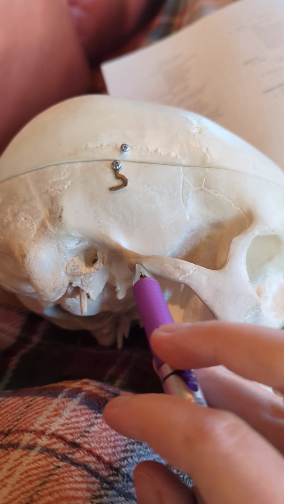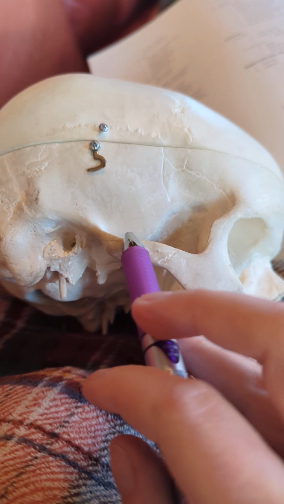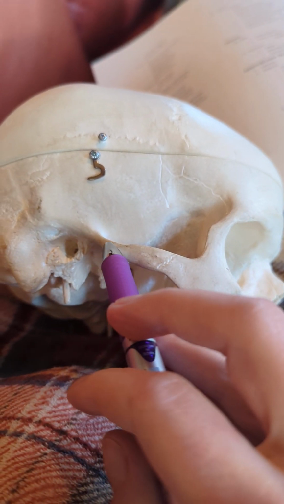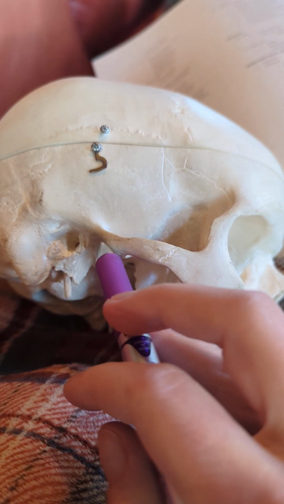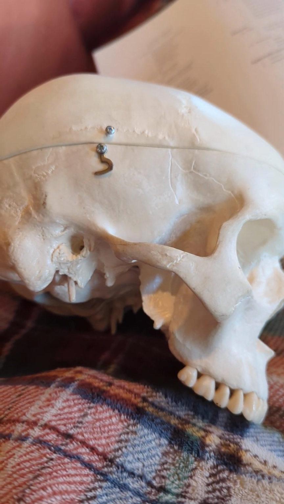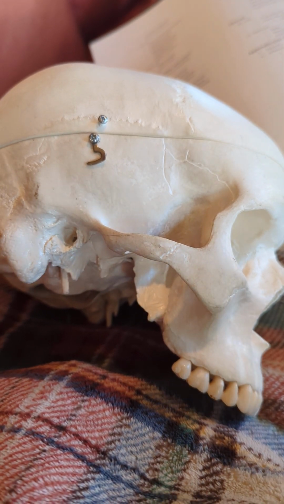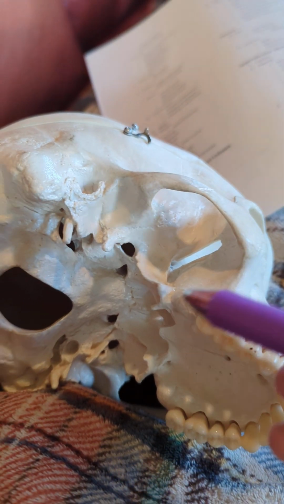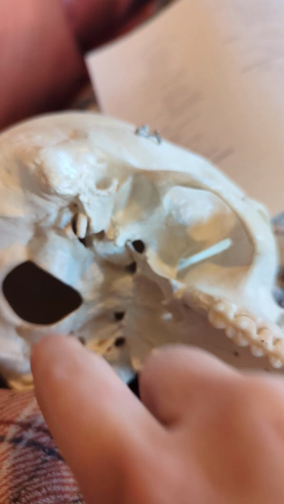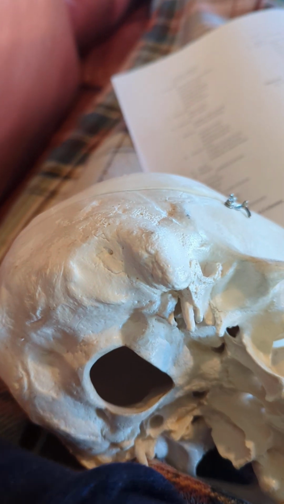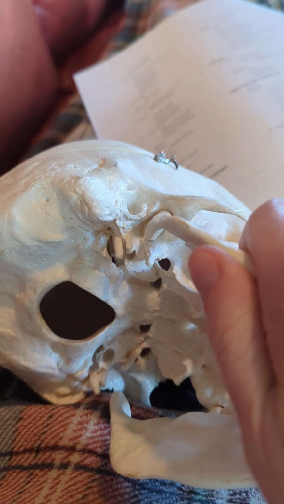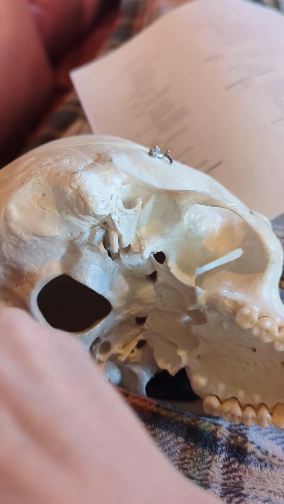This part of the temporal bone right here is called the zygomatic process, and it's going to connect to the zygomatic bone right here. And kind of the whole thing all together is called the zygomatic arch, but that's not part of your labeling. Next we have the mandibular fossa. So on the bottom of the temporal bone right here, a fossa is a depression. So that little depression is where your mandible is going to fit. So if I take the mandible, it fits right there into the mandibular fossa.